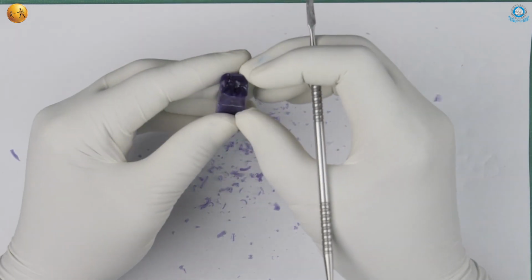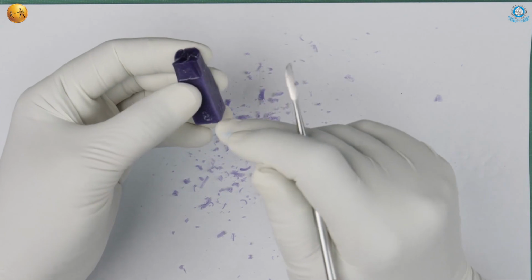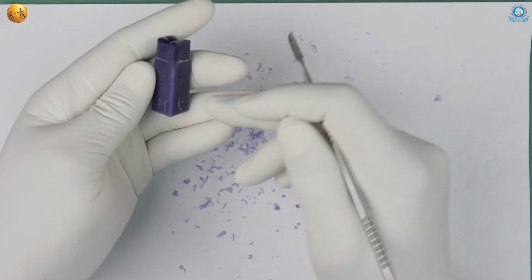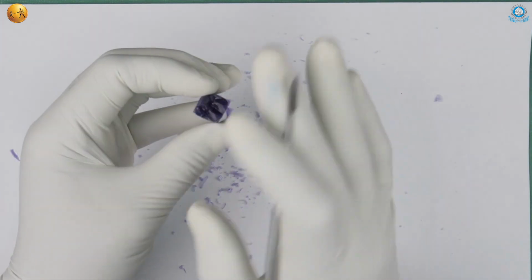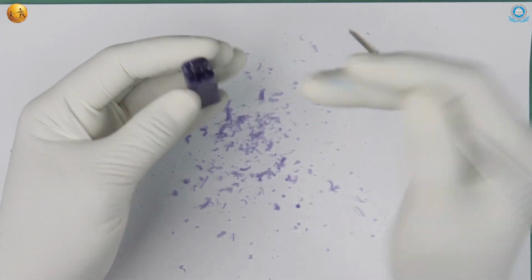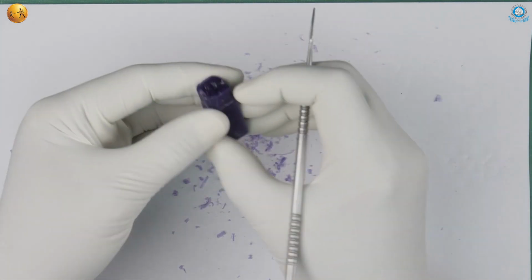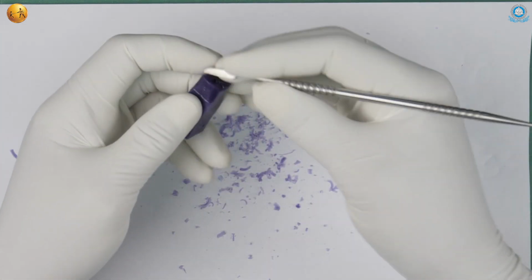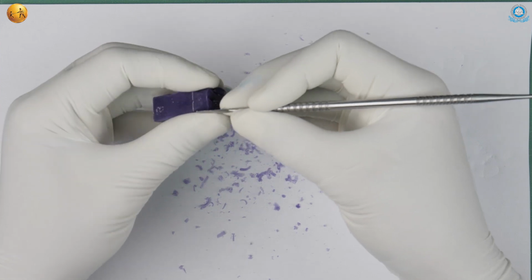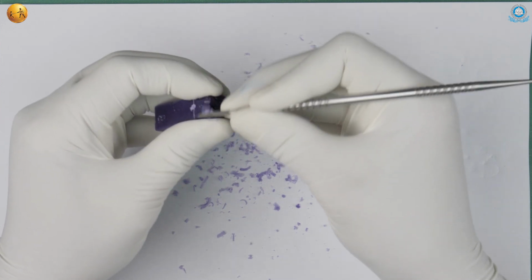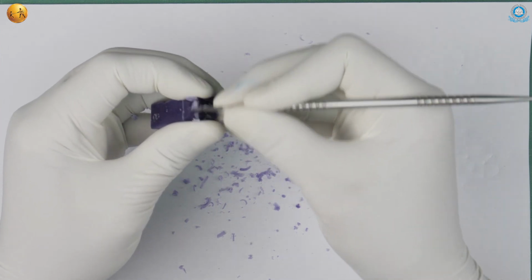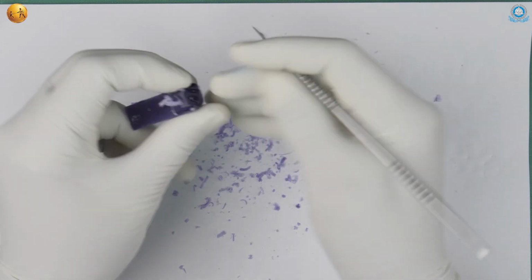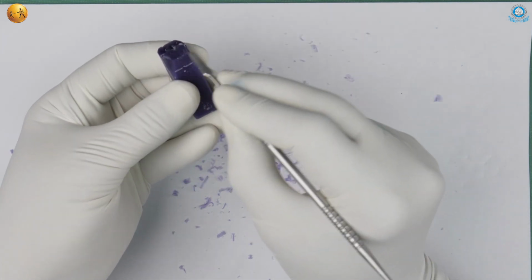This is almost done. Okay, so what we'll do now, on the buccal side and the palatal side, there has to be a height of contour. Okay, so on the buccal side, the height of contour will be in the occlusal third. So I'll just remove it like this and take it in the occlusal third from here only.